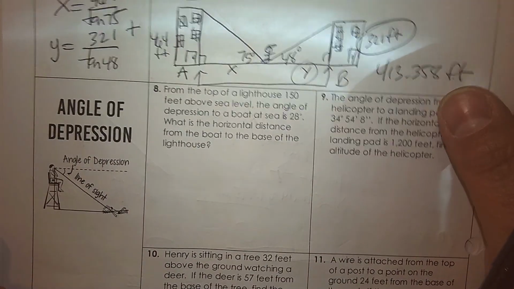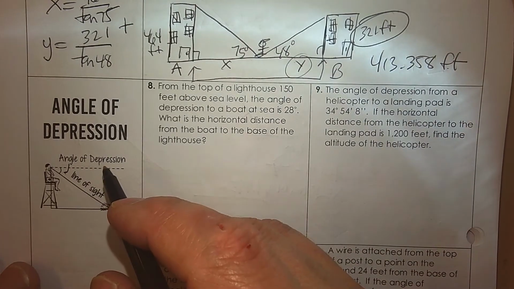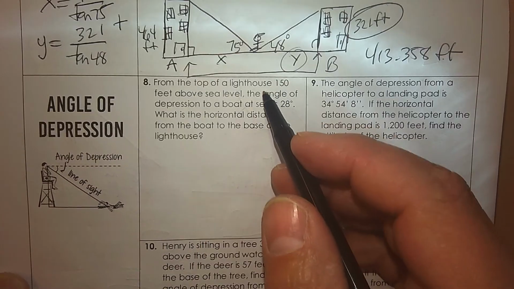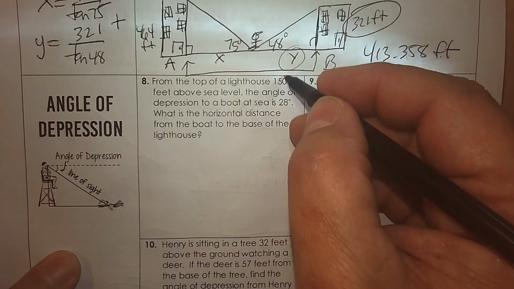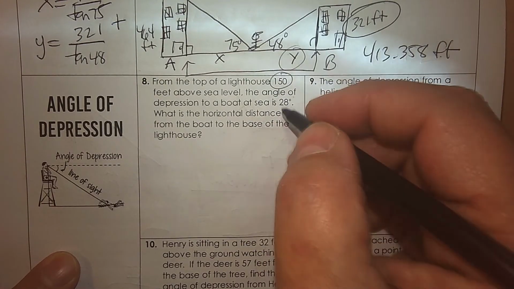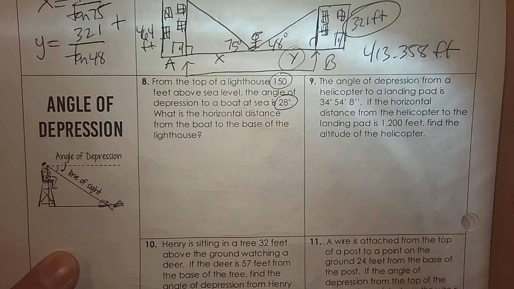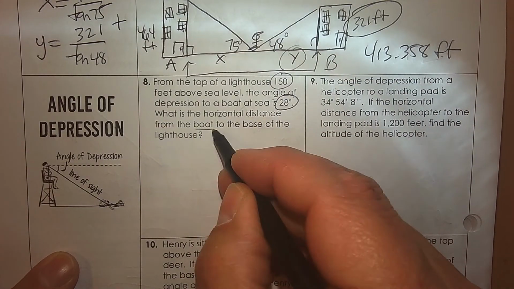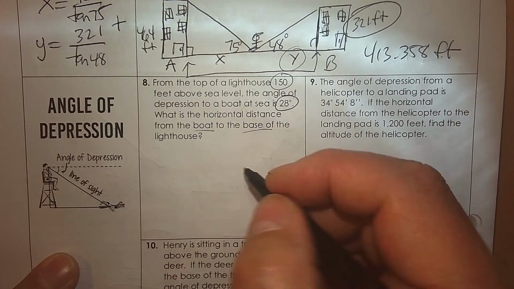All right, here's the last part of the lesson. Angle of depression is when you look down at something. From the top of a lighthouse, 150 feet above sea level, the angle of depression to a boat is 28 degrees. What is the horizontal distance from the boat to the base of the lighthouse?